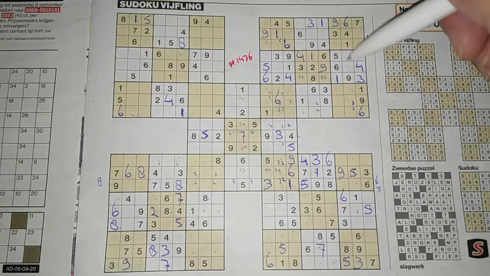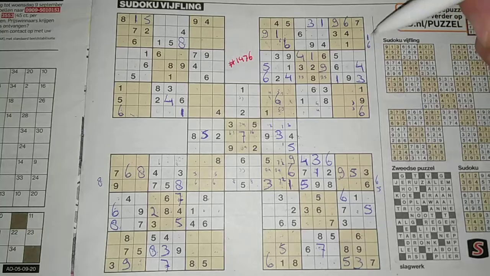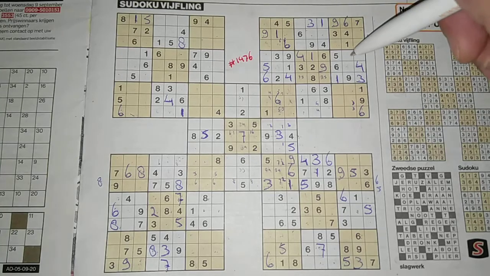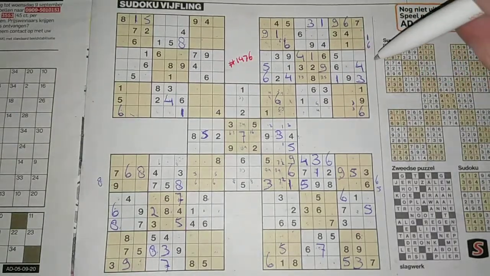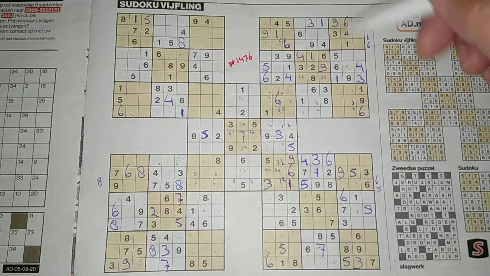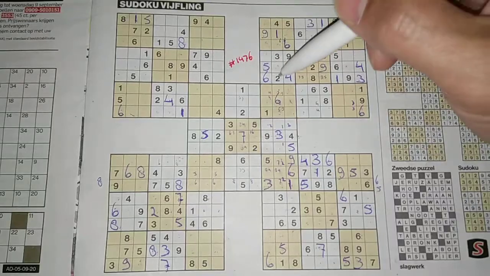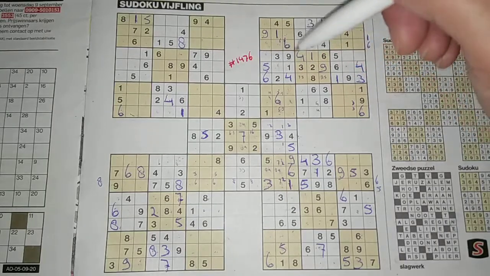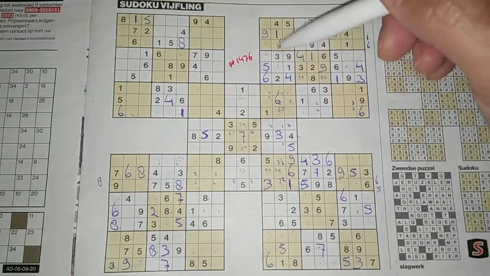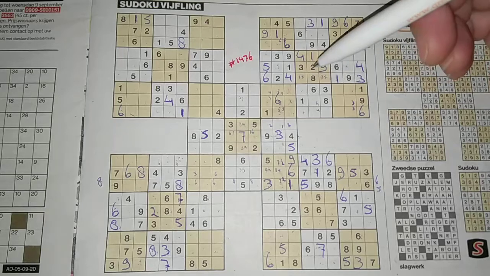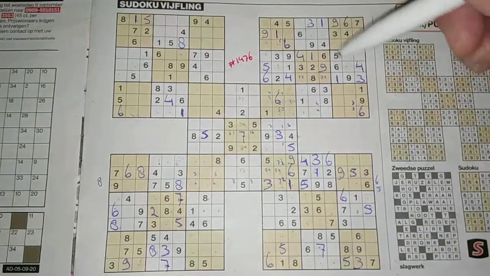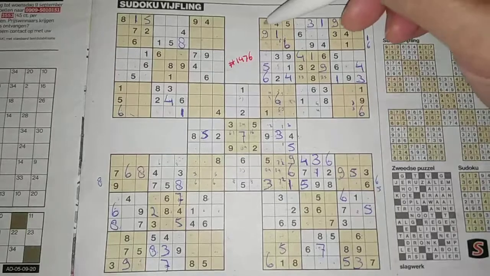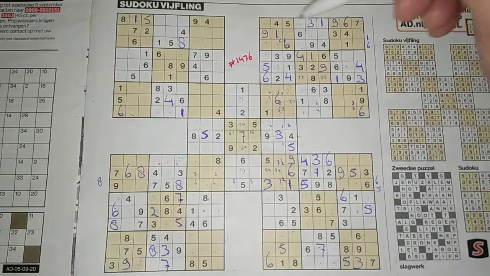3 boxes left. 8 is missing, 7 is missing, and the 2 is missing. The 2 should be in these 2 boxes. The 7 should be in these 2 boxes. And the 8 could be everywhere here. These 2 boxes need a 7 and an 8 also. 8 and a 2, 8 and 2, 2 and an 8.